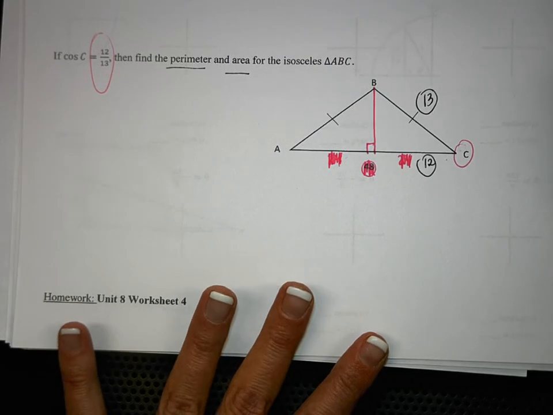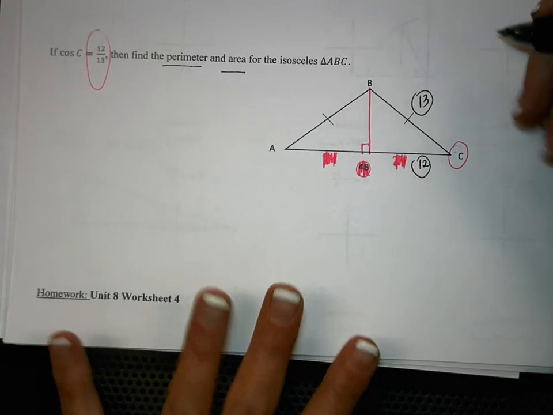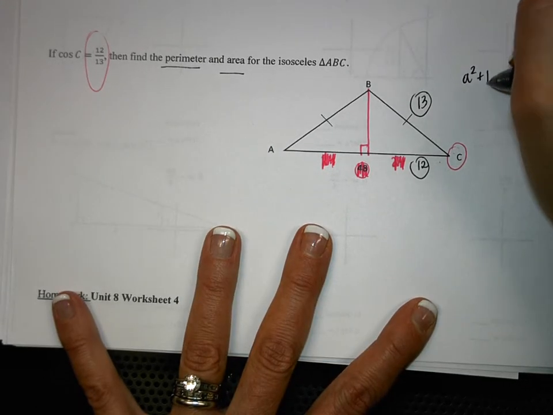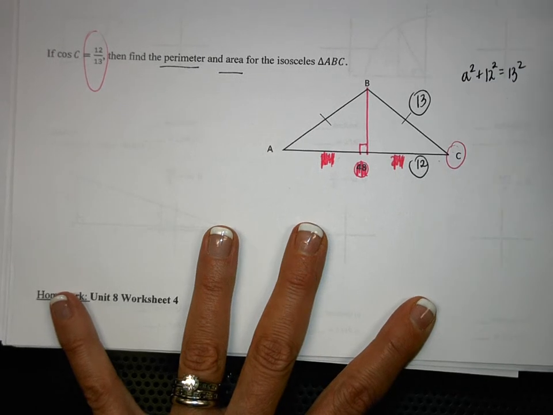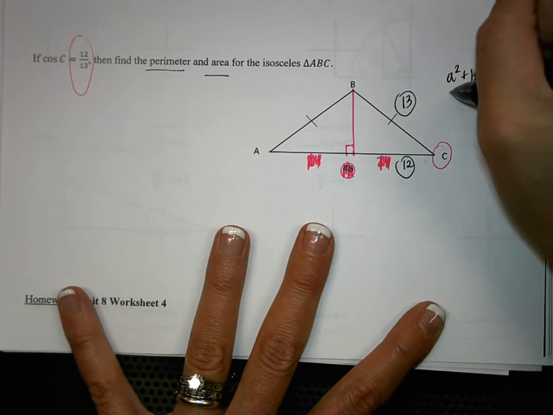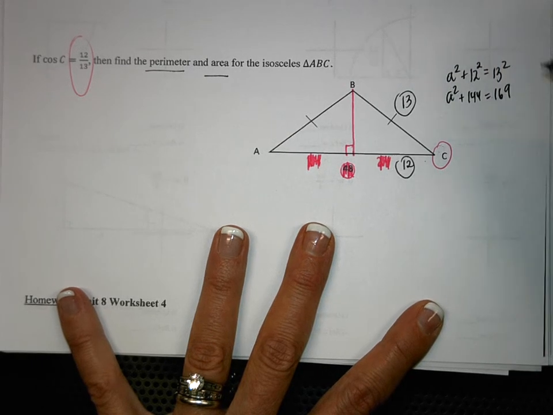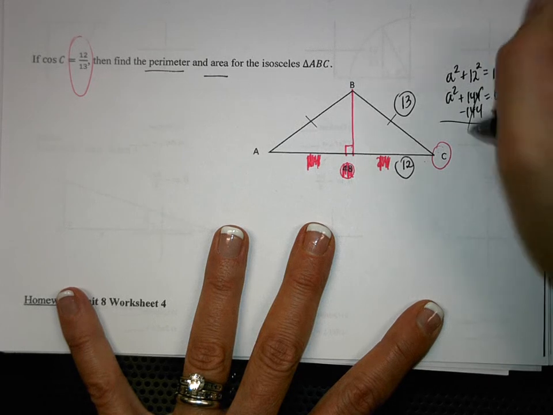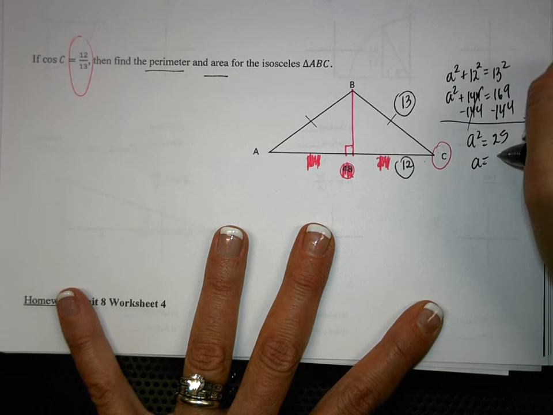Yes. How do we find it? Oh, good. We're just going to go with it this way. A squared plus b squared equals c squared. A squared plus 144 equals 169. We subtract 144 from both sides. A squared equals 25, which means that a equals 5.